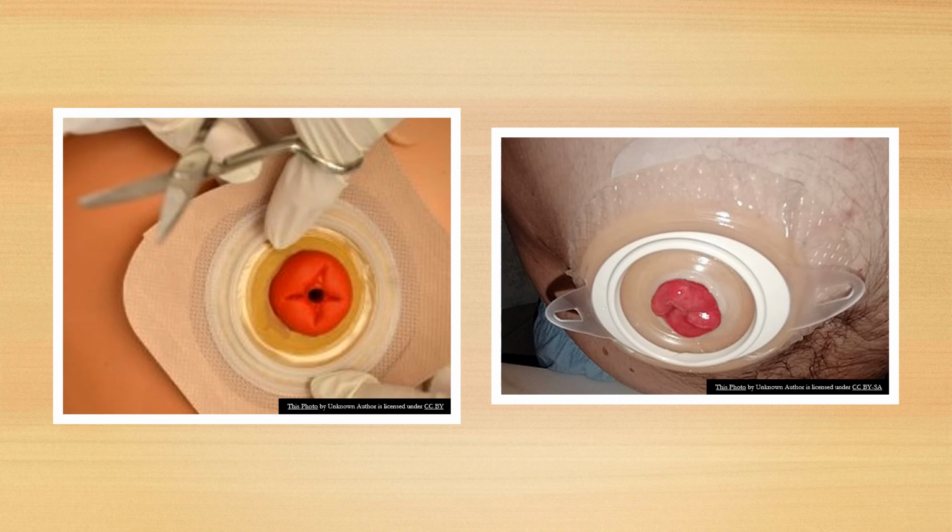Okay, so there's two images on this slide. You can see there's quite a technique to changing the bag and reapplying a new bag with a proper fitting around the ostomy, right? And if you look at those two images of the ostomies, they're nice and pink. They have good color. They look moist. They're not pale. They're not black, which would indicate ischemia or the tissue is dying, right? So the skin around looks really good.